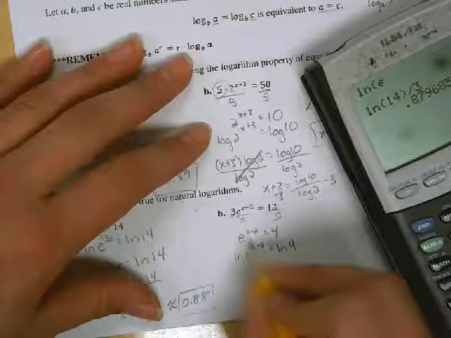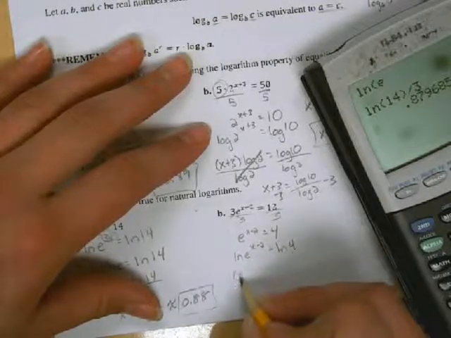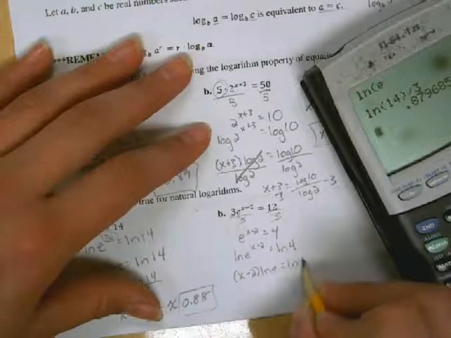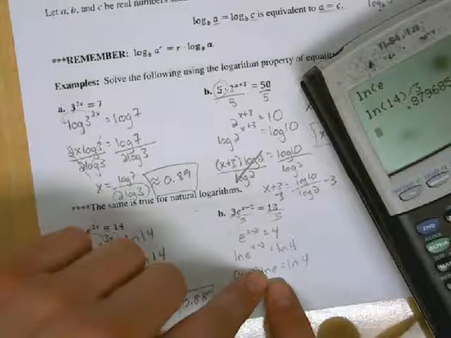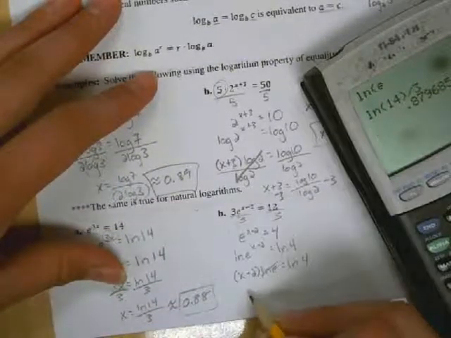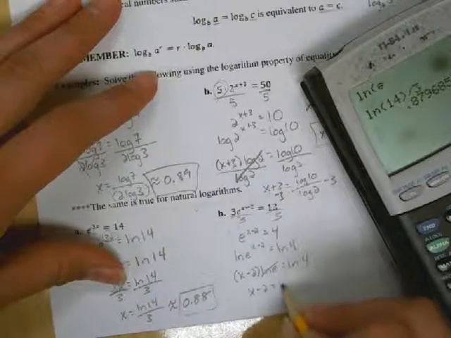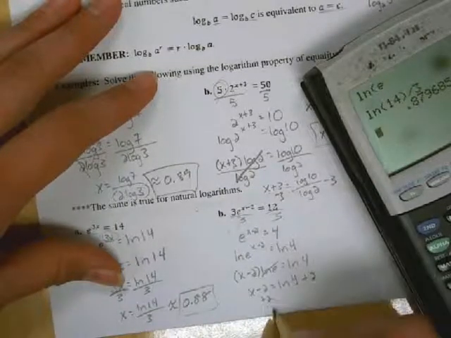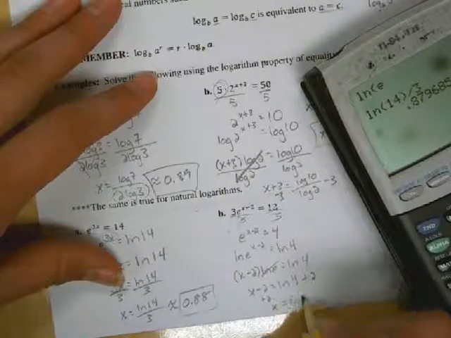Okay, so the natural log, that x minus 2 can come down in front now. Natural log of e is equal to the natural log of 4. The natural log of e is just 1. So 1 times anything is itself, so it just goes away. So I get x minus 2 is equal to the natural log of 4 plus 2. So x is equal to the natural log of 4 plus 2.